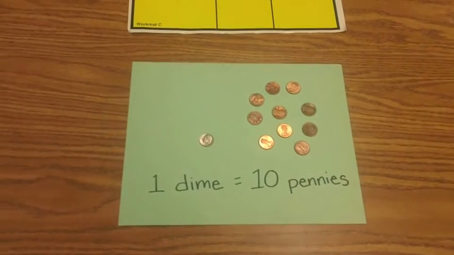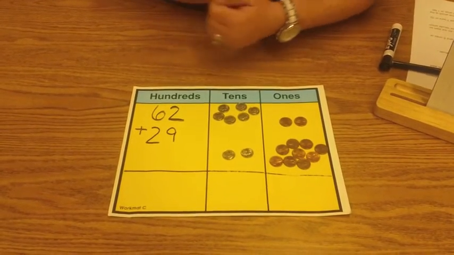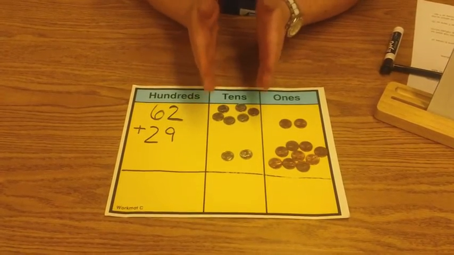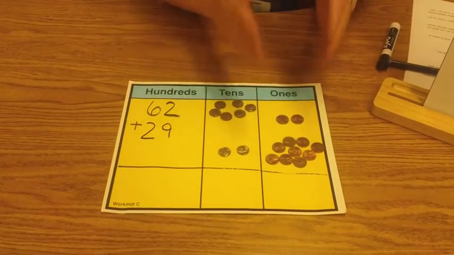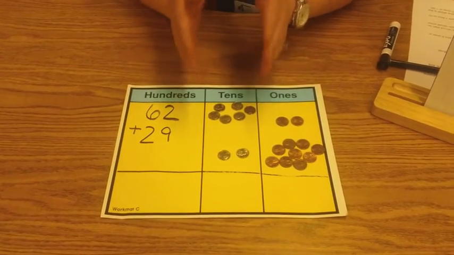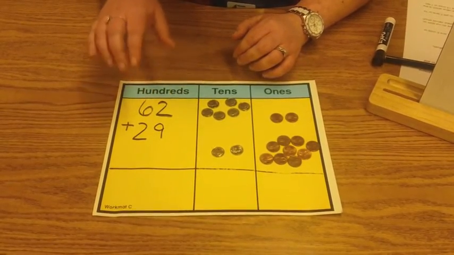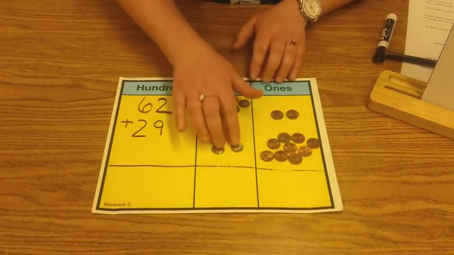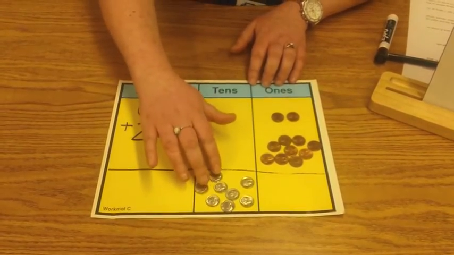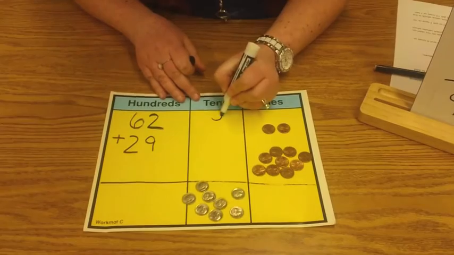1 dime equals 10 pennies. Okay, now I have the numbers 62 and 29 represented with money, dimes and pennies. A dime is worth 10 cents, so they're representing our tens, and pennies are worth 1 cent, so they're representing our ones. So first I'm going to add my tens together. So I have 6 tens in 62 and 2 tens in 29. So I'm going to put them all at the bottom and add them together. And if I add them 2, 4, 6, 8, I have 80. So I'm going to write 80.